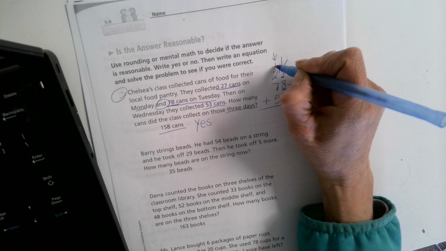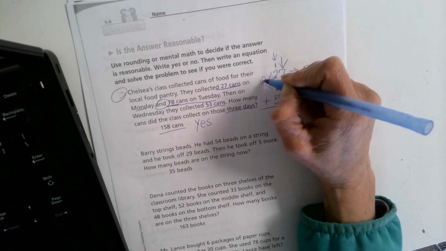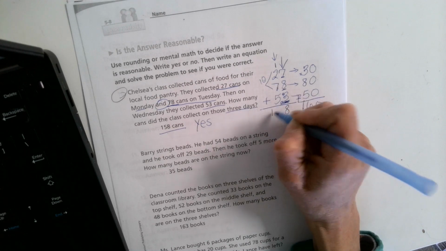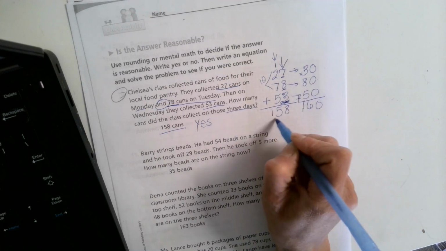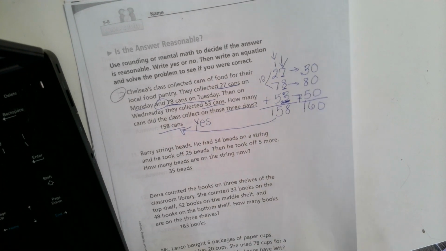2 plus 1 is 3. Ooh, how nice. 3 plus 7 makes a 10. And then a 10 and a 5, that's nice and easy, makes 15. 158. My answer was correct. So you will see some problems with rounding to check for reasonableness.